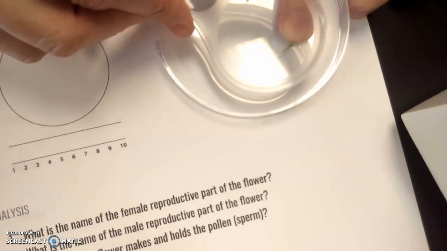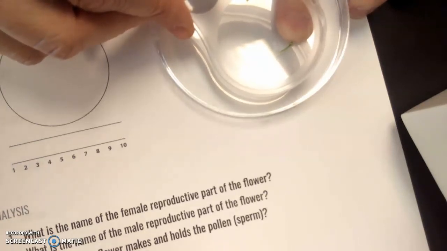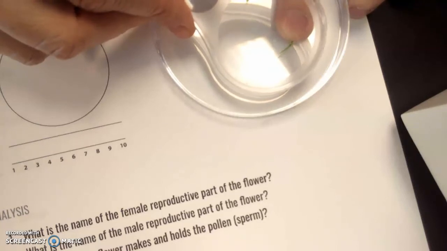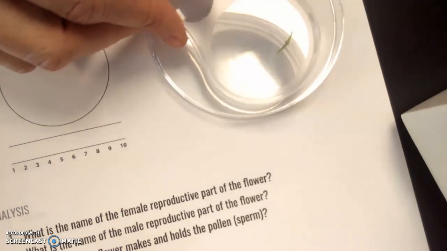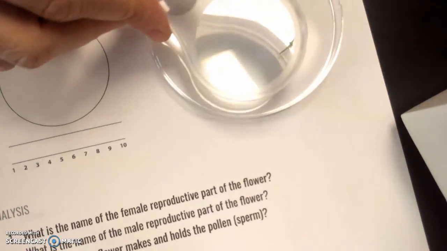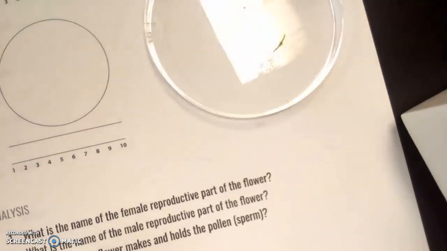The stigma is very sticky. And the reason it's sticky is so that pollen will stick to it. We want the pollen to stick to it. Then the pollen grains go down the tube, which we call the style. They grow like a little stem or root-like structure down the style into the ovary, where they fertilize the ovules, and the ovules are what become the seeds. And then seeds, of course, get spread, and that's how the plants reproduce.